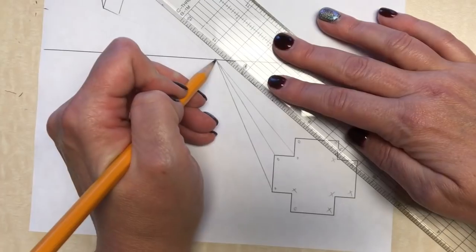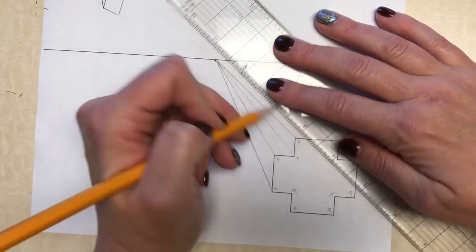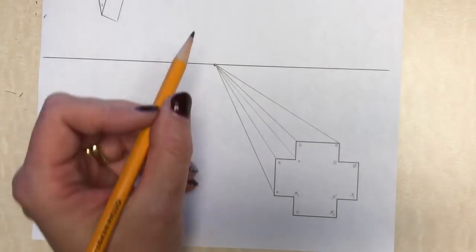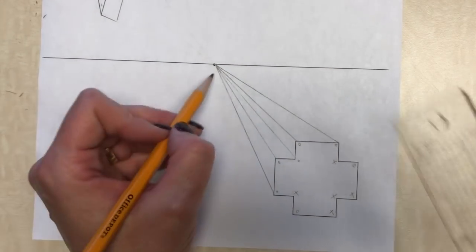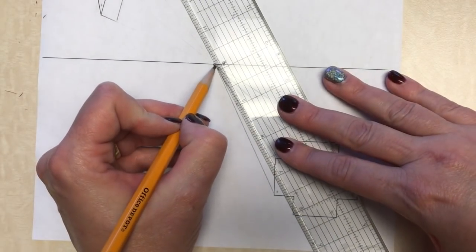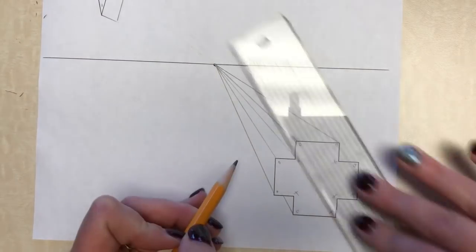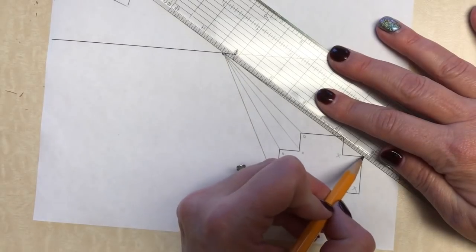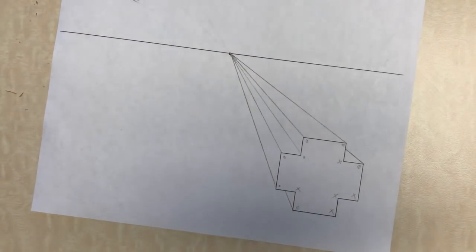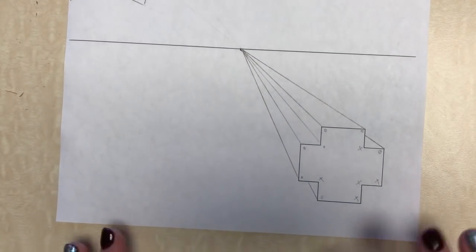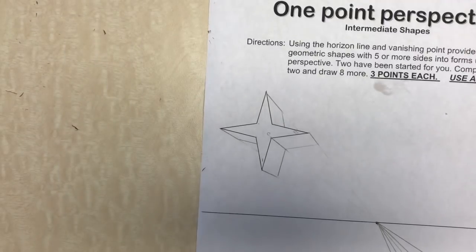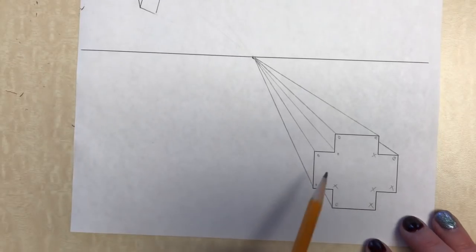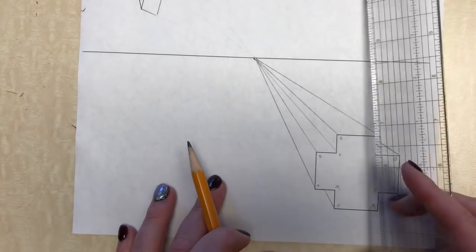And you should see as I get these filled in how the shape starts to look three-dimensional. And you kind of get that stair-step effect right here on the plus sign. And then there's our last corner. Okay, now on this one I'm going to show you something a little bit different when I end it, because on the previous one we could see the back of all of the sides. On this one, we're not going to be able to see the back of all of the sides.